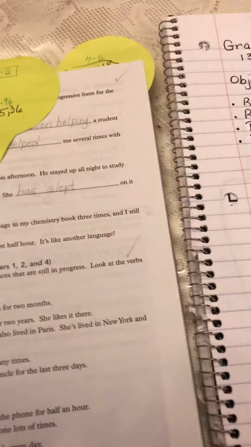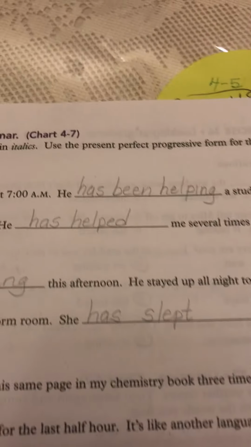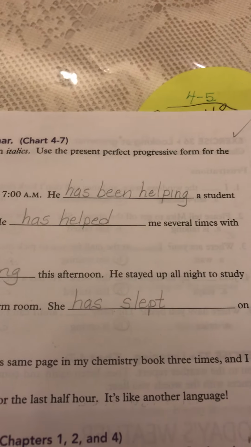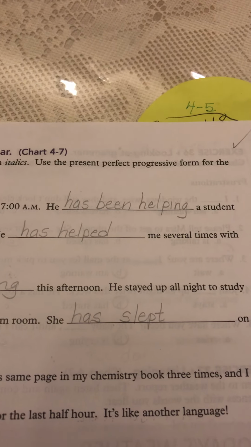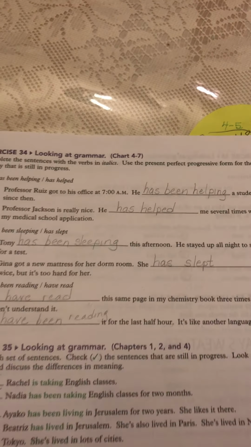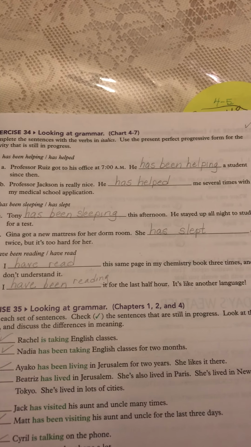Okay, let's go to page 111. Let's look at exercise 34, and I'm just going to read you the answers. For number 1, has been helping. Has helped.